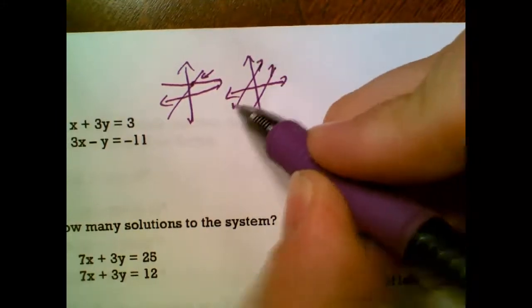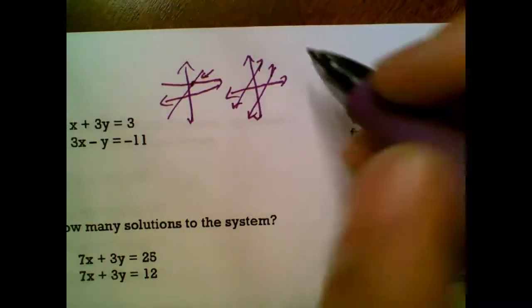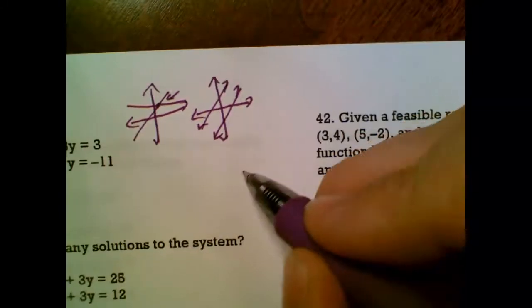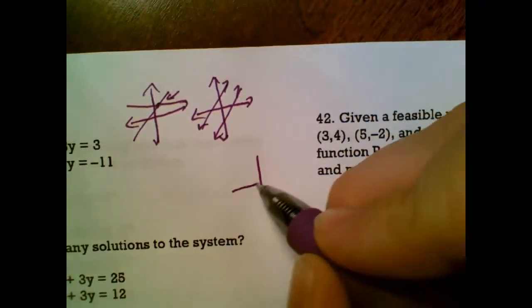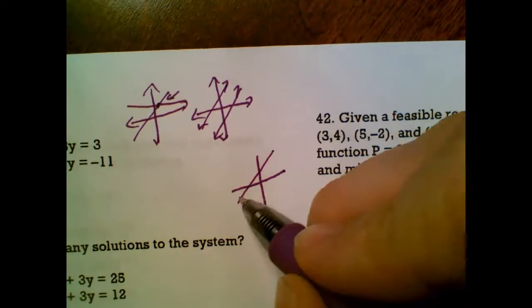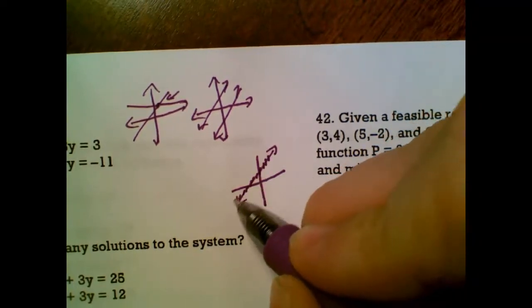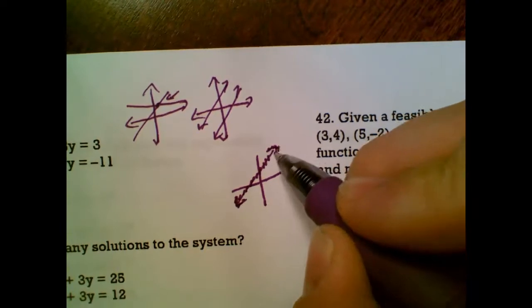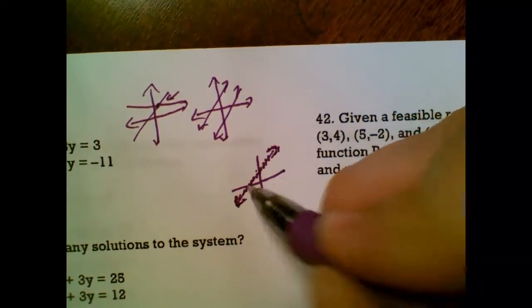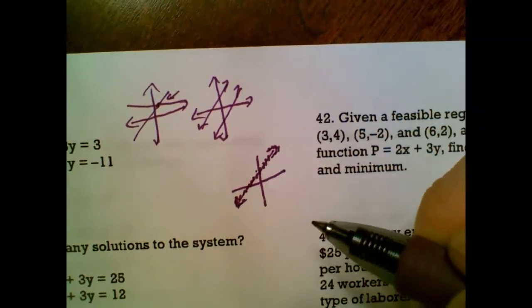And that's a situation when you have two parallel lines that never cross. Notice these don't cross, therefore there is no solution. The third situation is where you have two lines right on top of each other. So here's one line and then here's another line right on top of it. This has infinite solutions. There are infinite points where these two lines cross, thus an infinite solution.